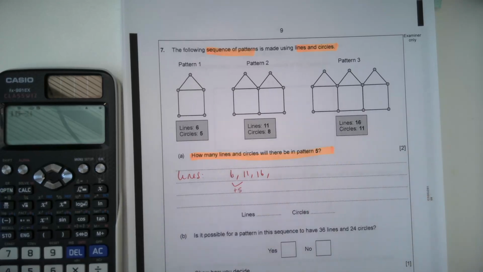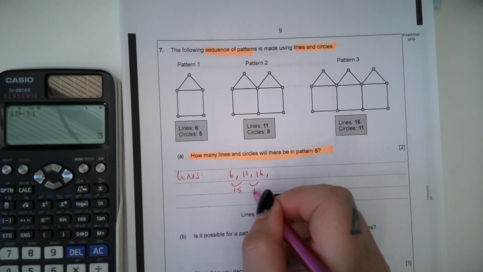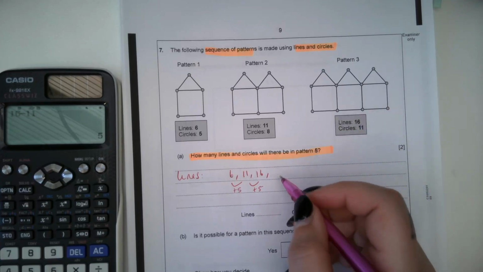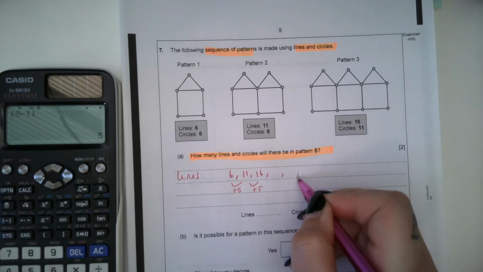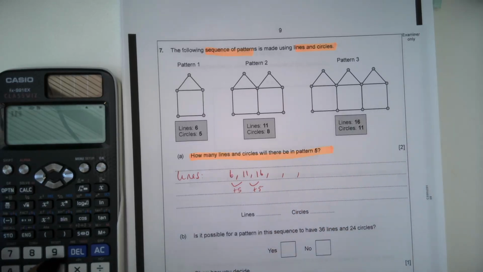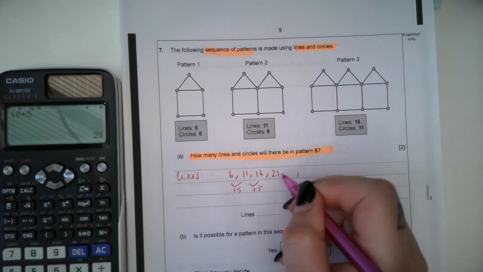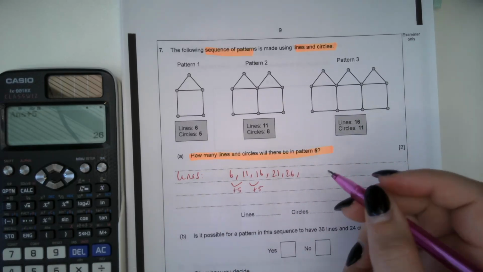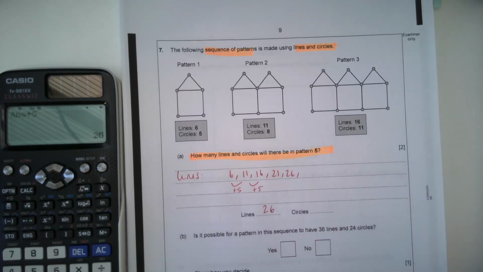Double check, 16 take away 11. Yeah, we've added 5 here. So I'm going to keep adding 5 till I get to the 5th pattern. So this would be the 4th, this would be the 5th. So 16 plus 5 is 21. 21 plus 5 is 26. So there will be 26 lines.